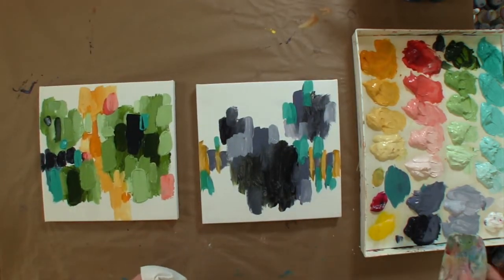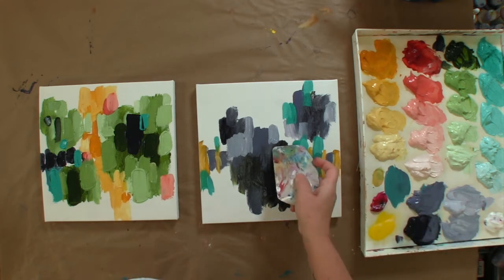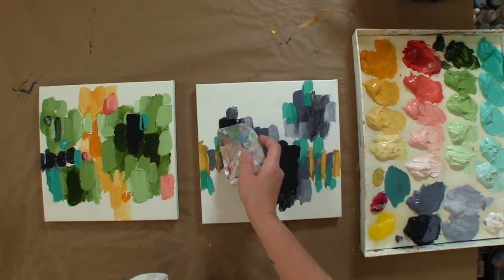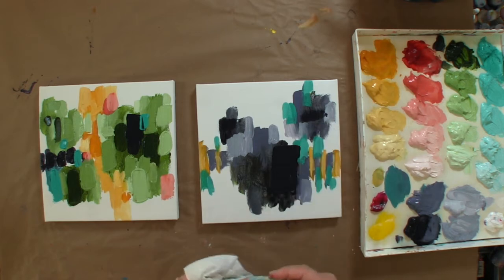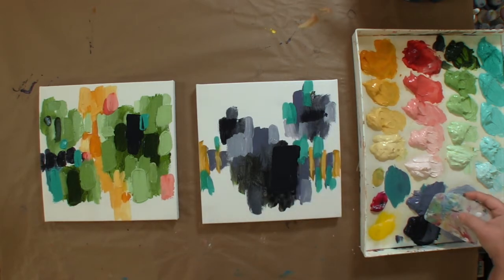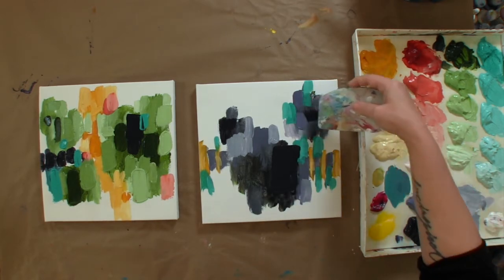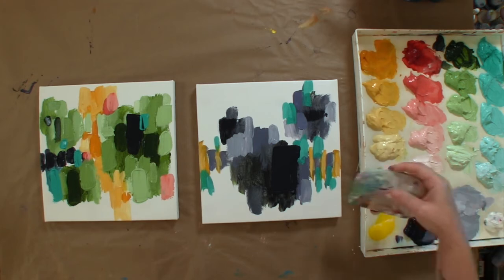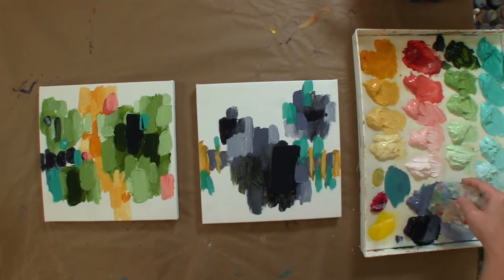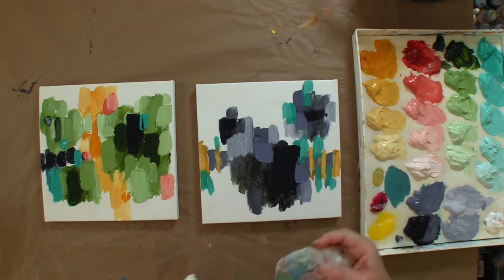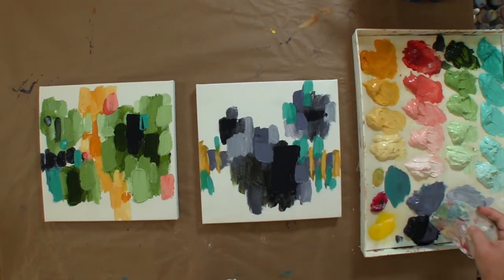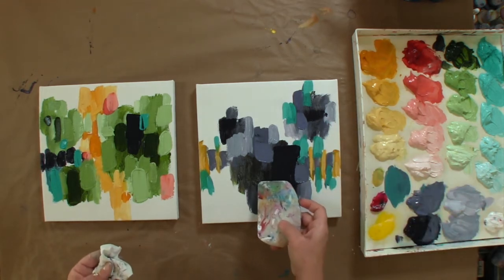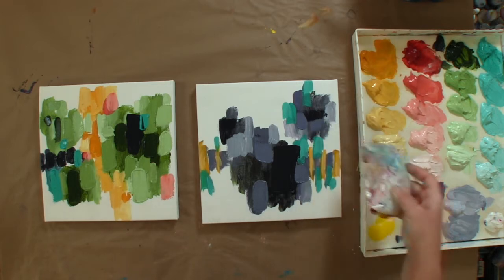You can overwork an abstract to death. I think abstract for me is a quick release. It's like a first impression, and I don't want to go back and second guess it. So again, this is what I call amplifying. I'm finding that area that's similar in color and amplifying it, making it thicker, bolder.